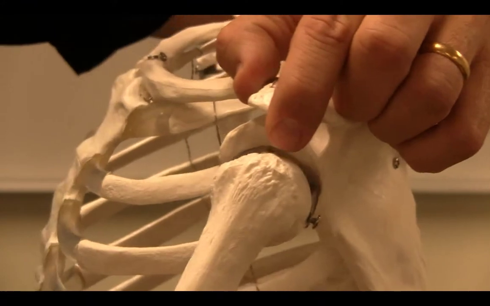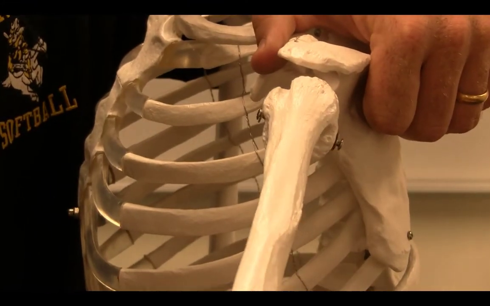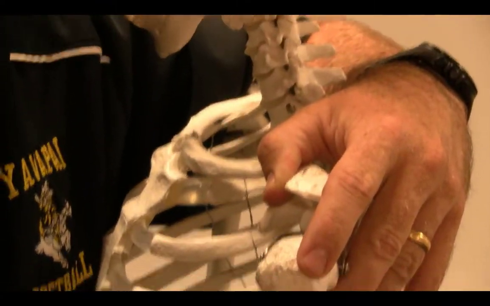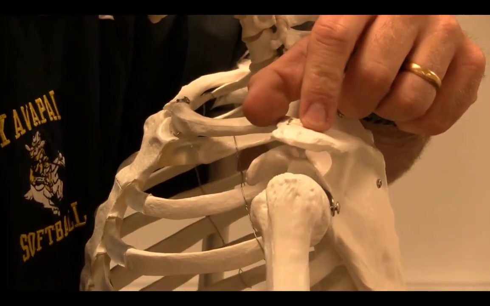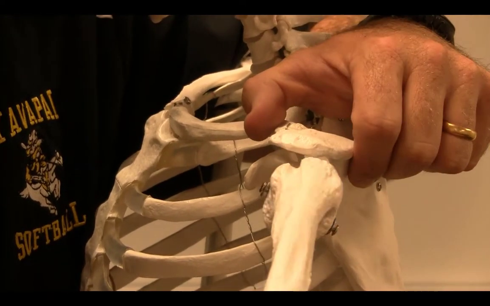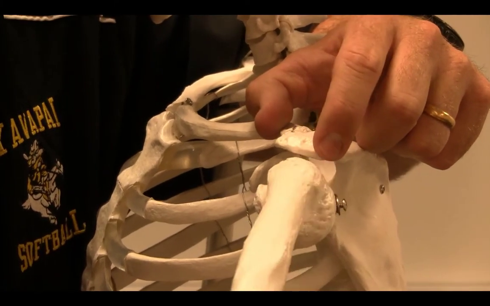I'm going to back the skeleton out so I don't hit the camera. But you can see how as I abduct the shoulder to the side, that joint spacing significantly gets reduced. Now this greater tubercle that we showed, as I rotate in and out, do you guys see how it wants to grind on that acromion?